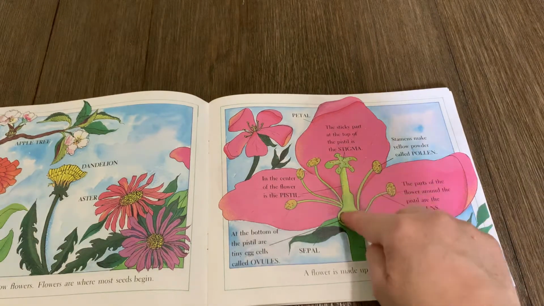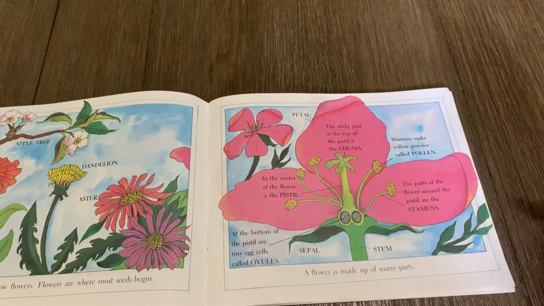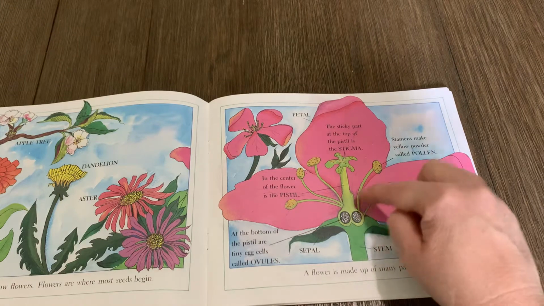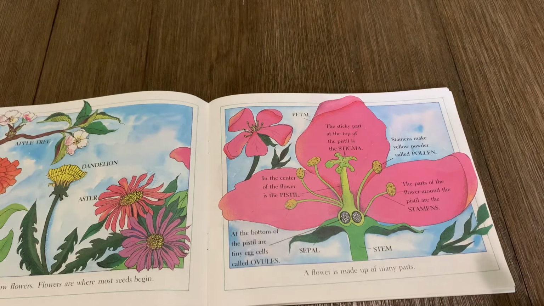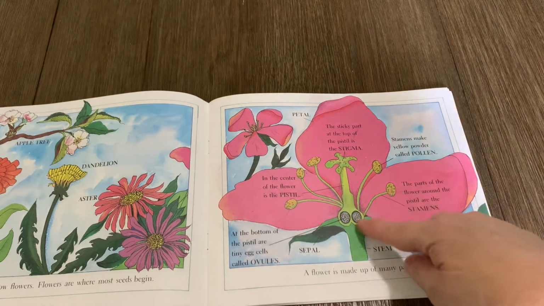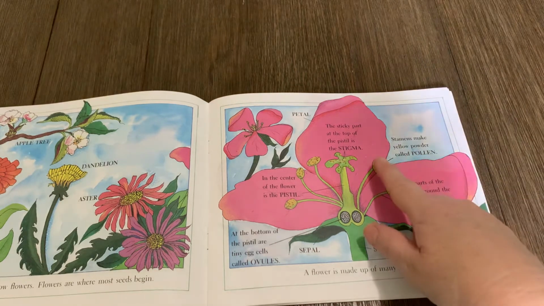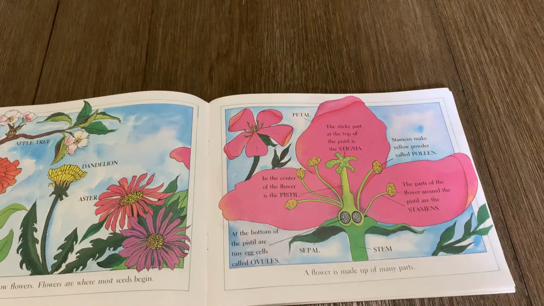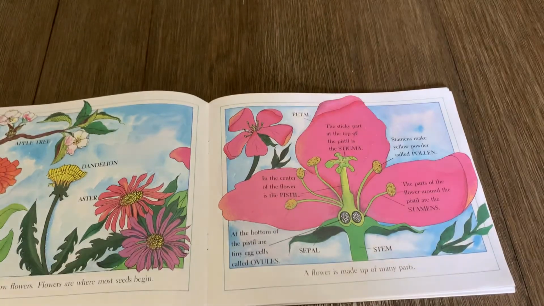Then, if we go to the middle of the flower, in the center of the flower is the pistil. So this is the pistil. The sticky part at the top of the pistil is the stigma. Then the part of the flower around the pistil are the stamens. Stamens make yellow powder called pollen. Maybe you've gotten that on your nose before when you've smelled a flower. And down here at the bottom of the pistil are tiny egg cells called ovules.